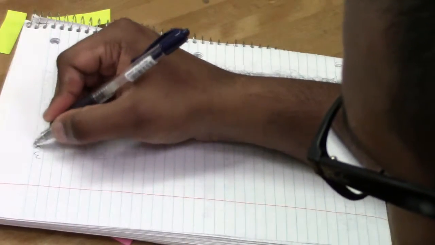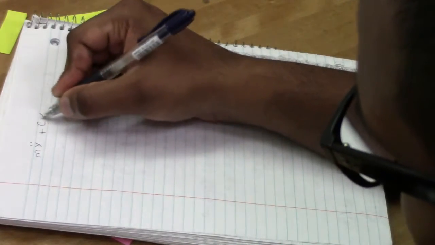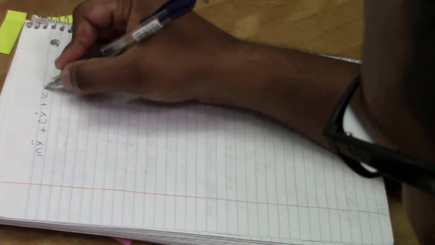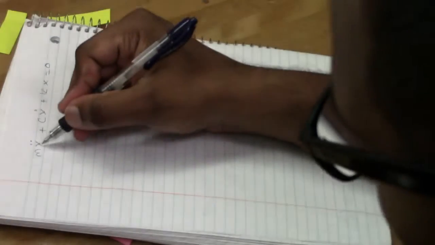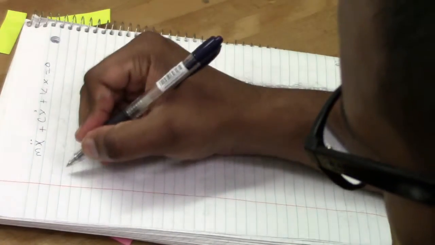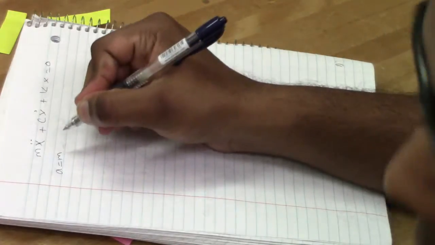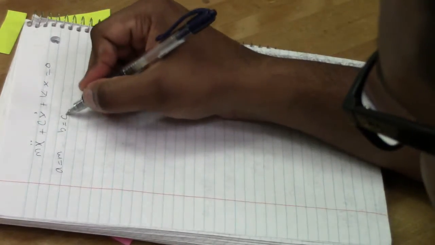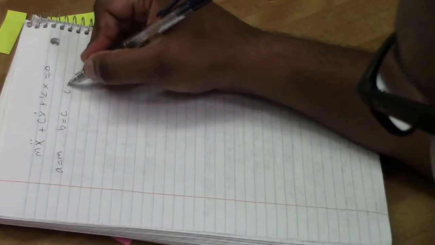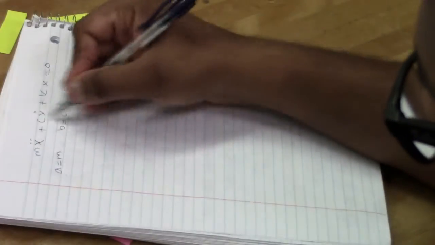So what we have here for our vibration is m x double dot plus c x dot plus k x is equal to 0. Capiche? Perfect. So let's say a is equal to m and b is equal to c and c is equal to k. You can do the exact same thing.